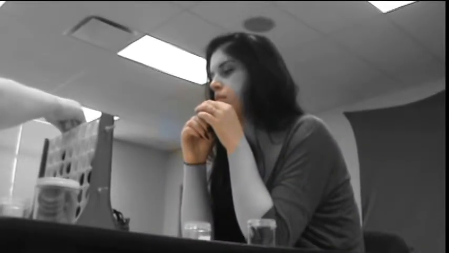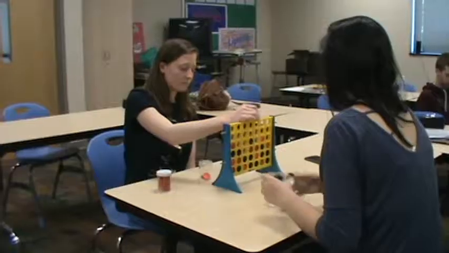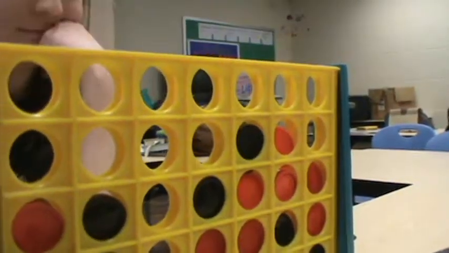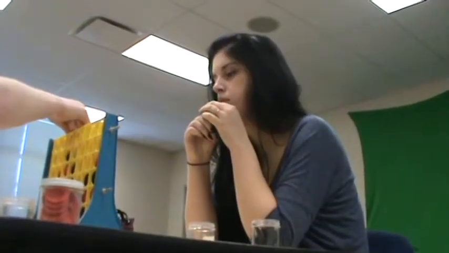One way is we can match the action with an insert. We see a shot of Allison, we go to an insert of the Connect 4 board, and then on the next shot we go back to Allison, and the viewer knows she's been moving while we were away, so it's fine that her hand is not in the same position anymore.